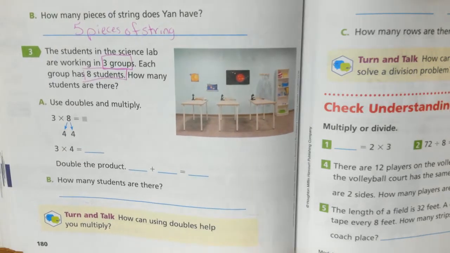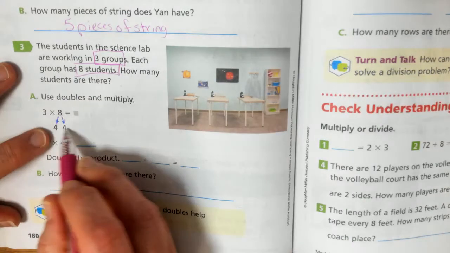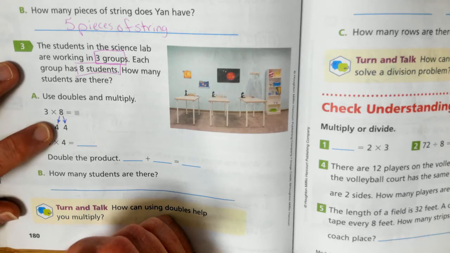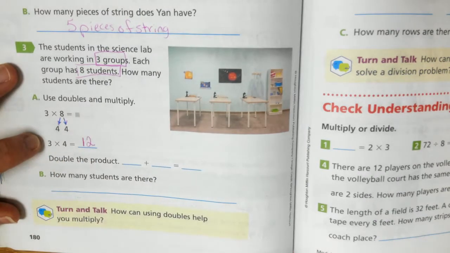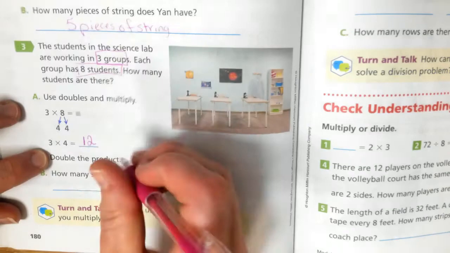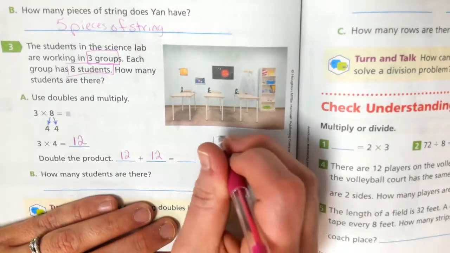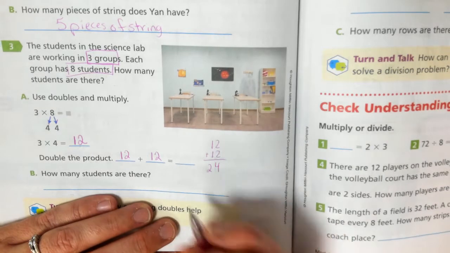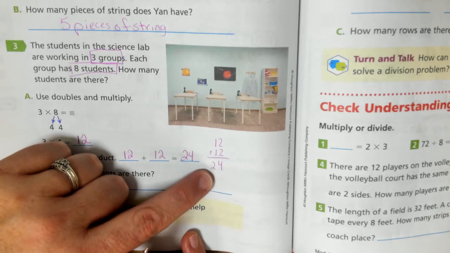So remember way back when we were first talking about multiplication, we were using a strategy called doubles. So we could take our 8 and break it up into 2 groups of 4, right? Because 8 is 2 groups of 4, and then we could multiply each piece by 3. So 3 times 4 equals 12, and then we double the product, so we double the answer. So 12 plus 12 equals, and if you need to write it off to the side here, 2 plus 2 is 4, 1 plus 1 is 2. So 12 plus 12 equals 24. So that means that 3 times 8 equals 24.